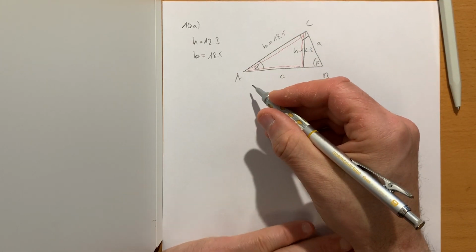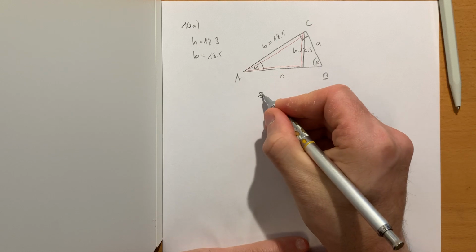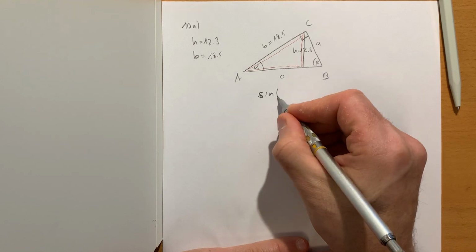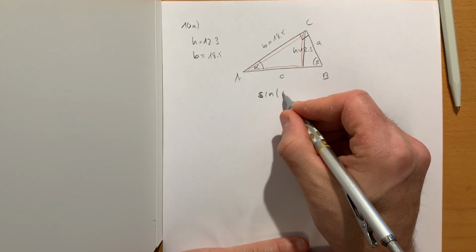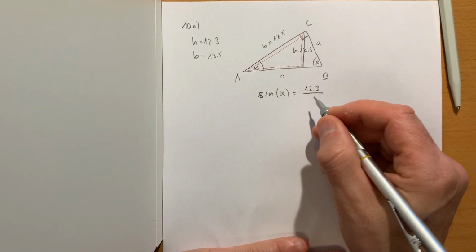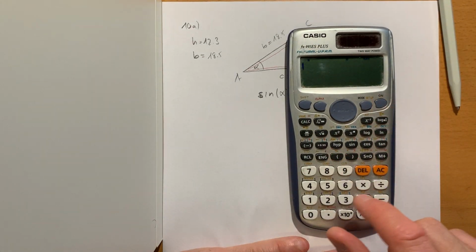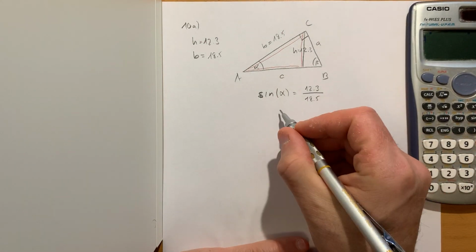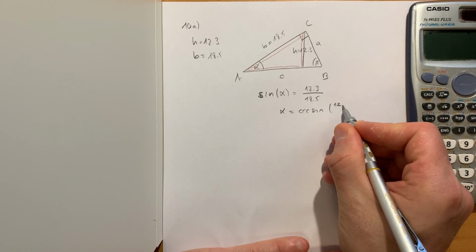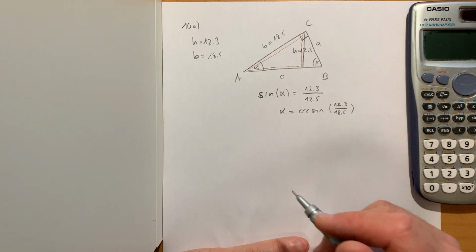So we could work out alpha. That would work like this. It's a sine because it's opposite over hypotenuse in the right angled triangle. Sine of alpha is 12.3, opposite over hypotenuse. Now we work this out. We need to use arc sine, obviously. Let me write this up before I type it in. The inverse sine, the inverse function, or sine to the minus 1.